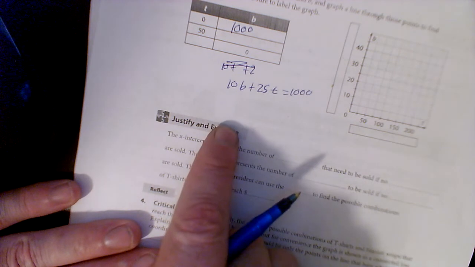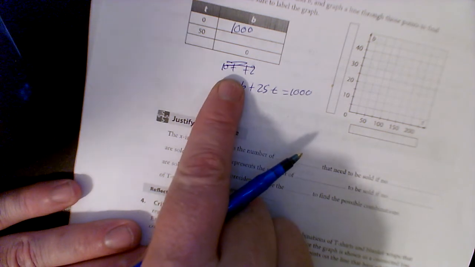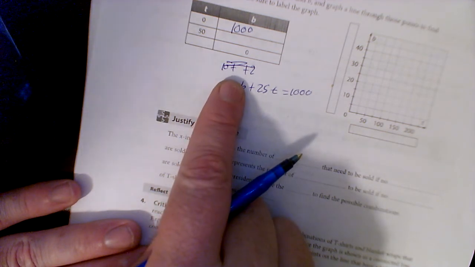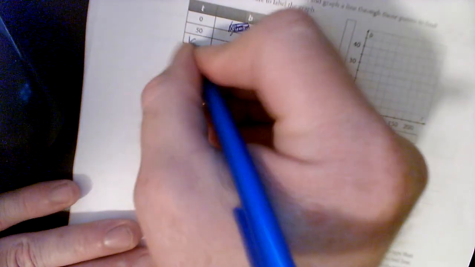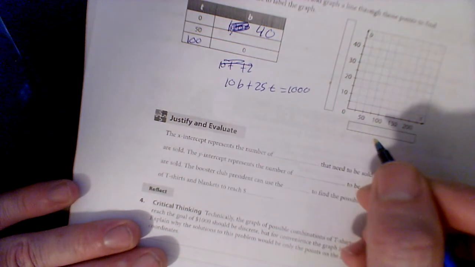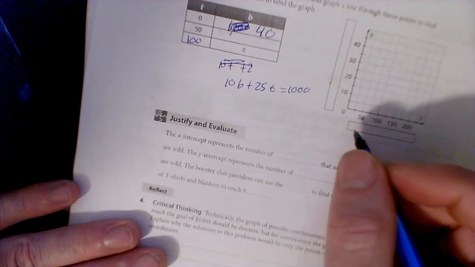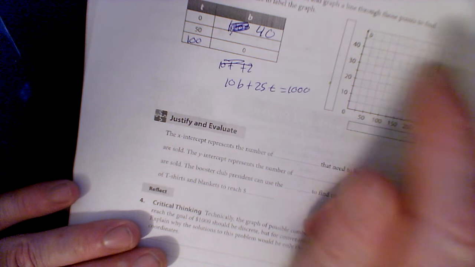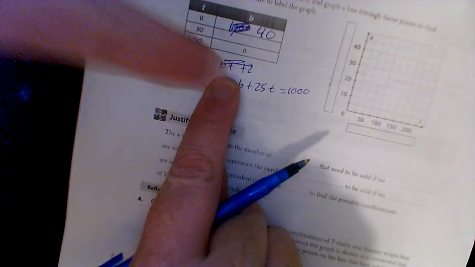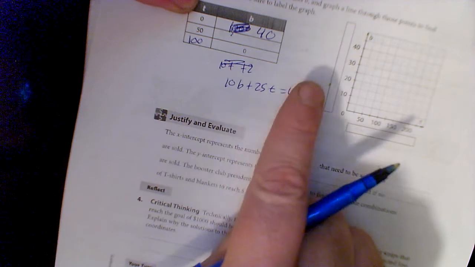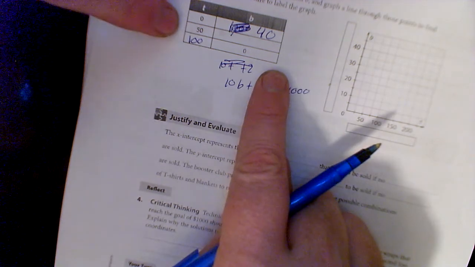And if I cover 25 like this, what do I get? 40. Ooh, I did that wrong. Let's put the 40 here. We'll put the 100 here for my other intercept. My y-intercept, if b was 0, it would be 40, right? If b was, or t was 0 actually, it would take 100 blankets.